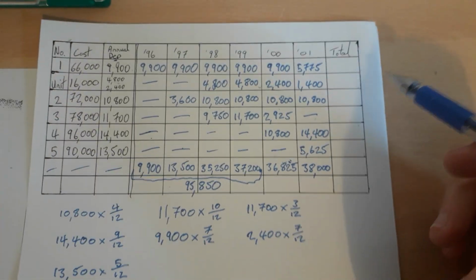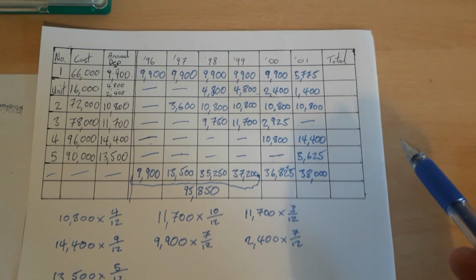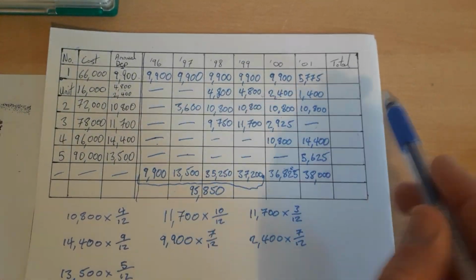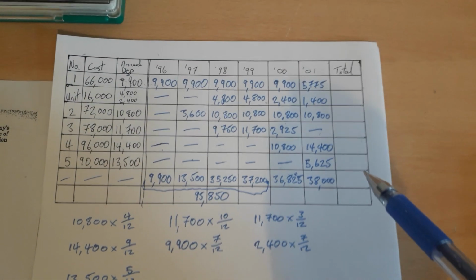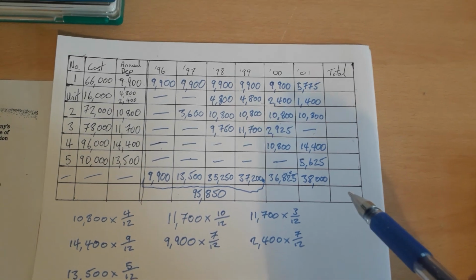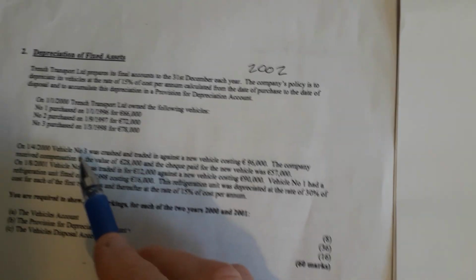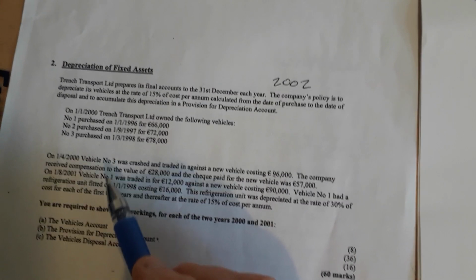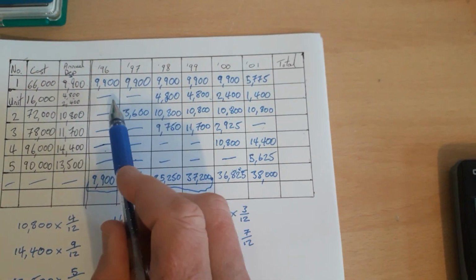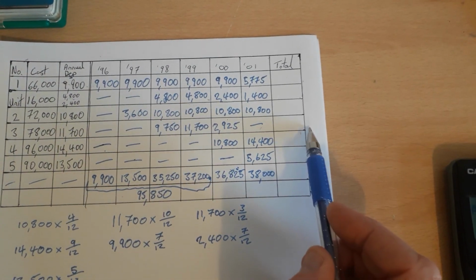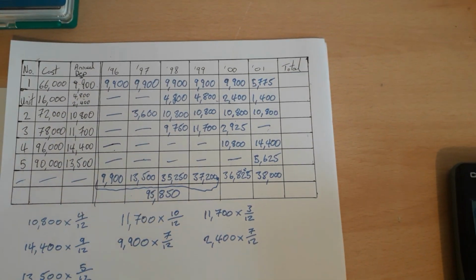Now, the final thing that we're going to do before we start doing the accounts is we're going to tot across this way, but we don't need to add up all of the lines going across. In fact, the only lines that we need to add up are the lines which are concerned with any vehicle or unit that we disposed of. Now, we've only disposed of vehicle number 3, vehicle number 1, and the unit that was attached to it. So it means we only have to add across this line, the unit, and vehicle number 3. And it's only the writing in blue, none of this writing in black here.